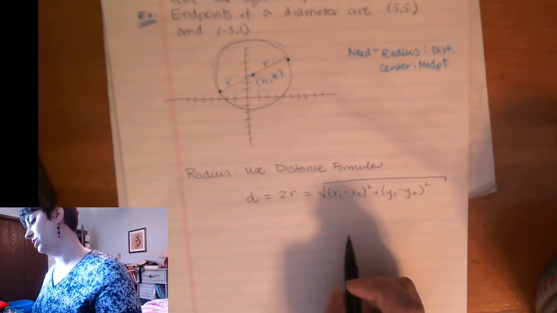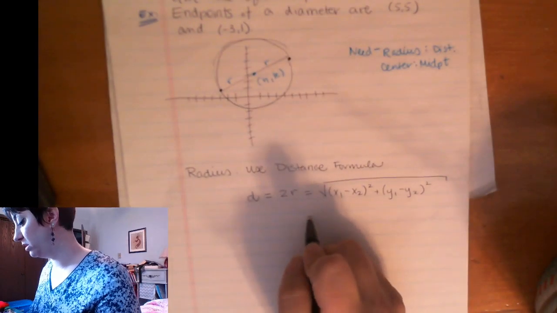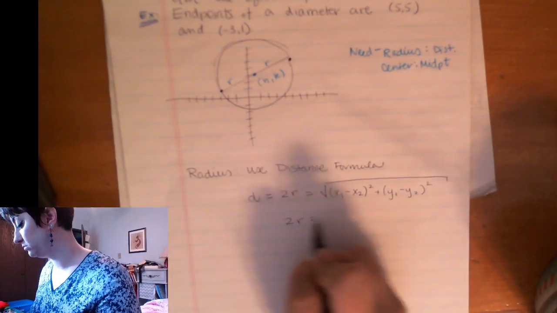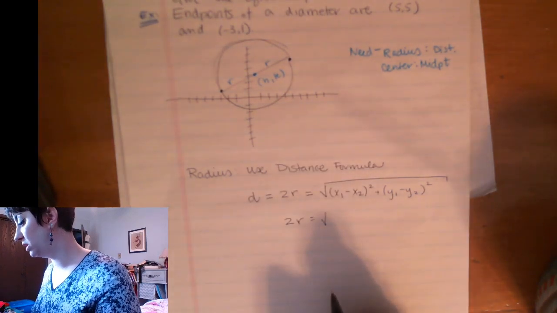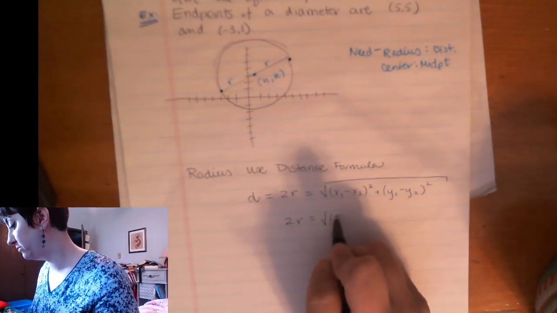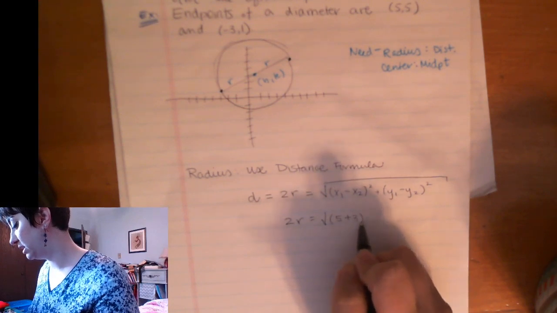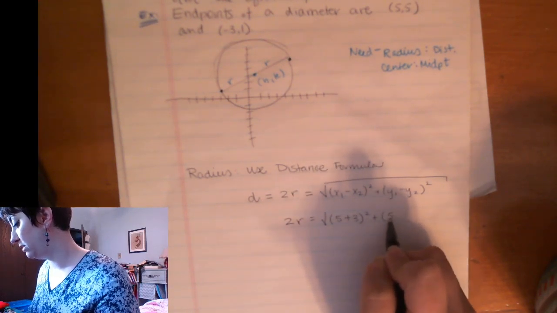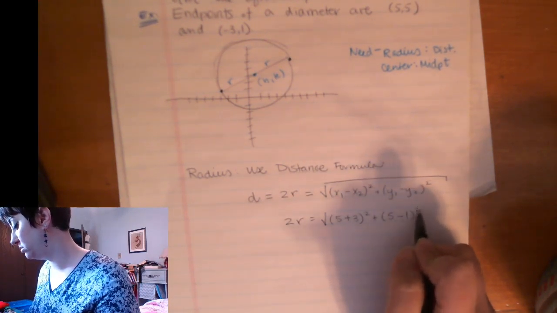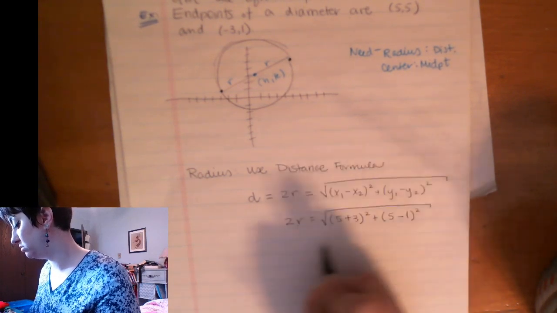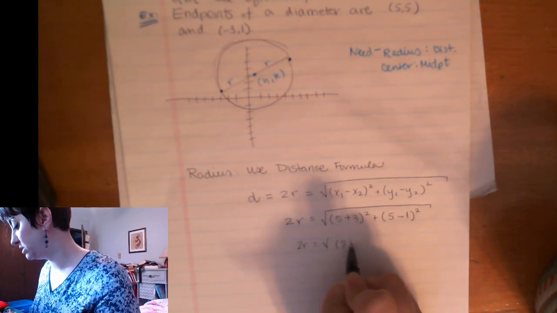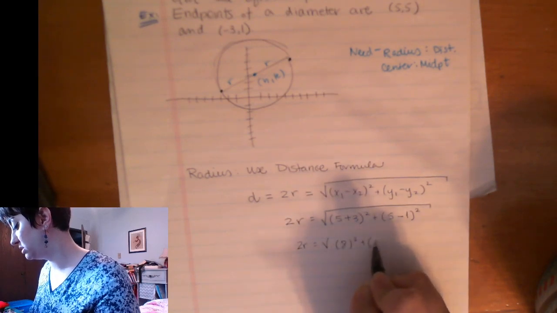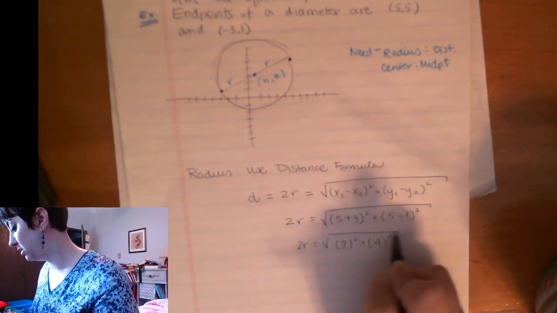Okay, so x1, y1. x1 is 5. x2 is negative 3. y1 is 5. y2 is 1. So I have 8 squared plus 4 squared.